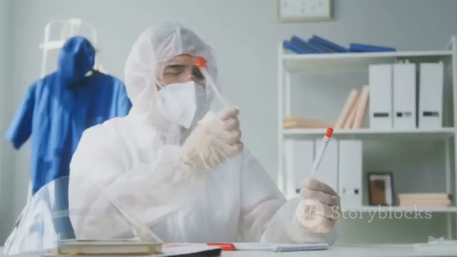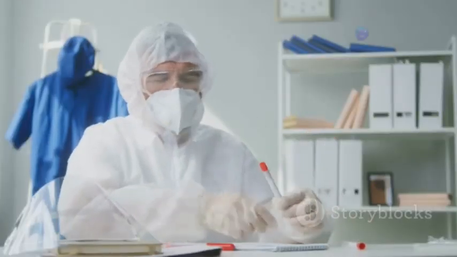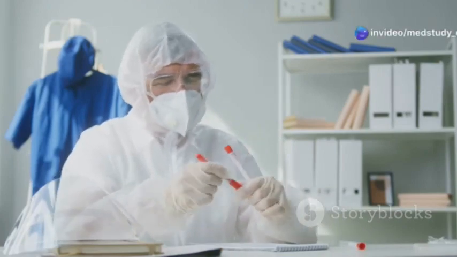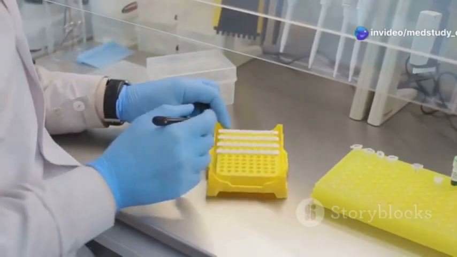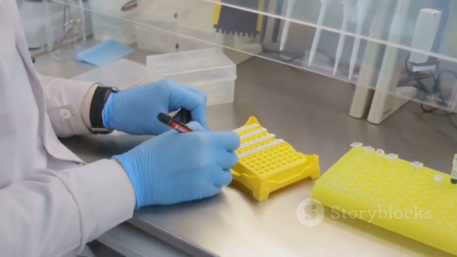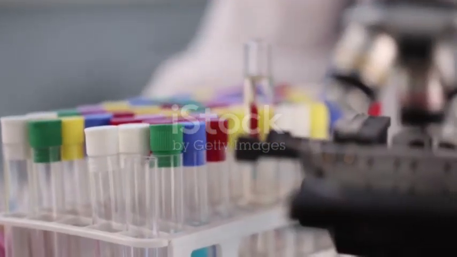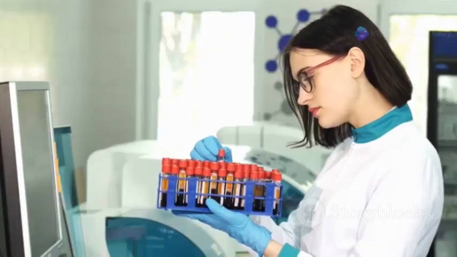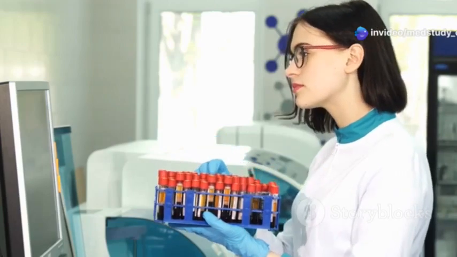Polymerase chain reaction or PCR testing is considered the gold standard, especially for active lesions. PCR detects the virus's DNA and can differentiate between HSV-1 and HSV-2. Other tests include the Tzanck smear, which examines cells from the lesion under a microscope, and serologic tests, which detect HSV antibodies in the blood.